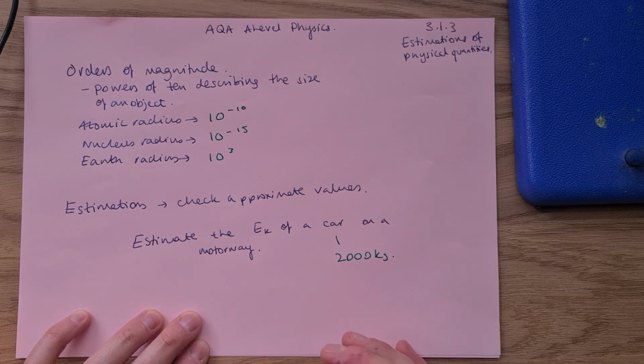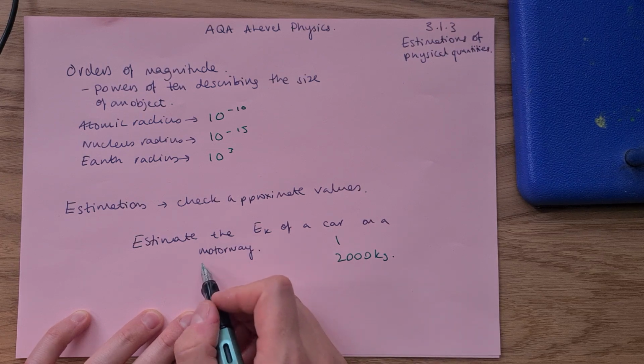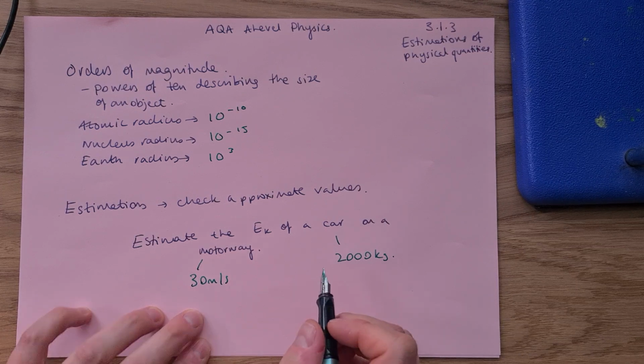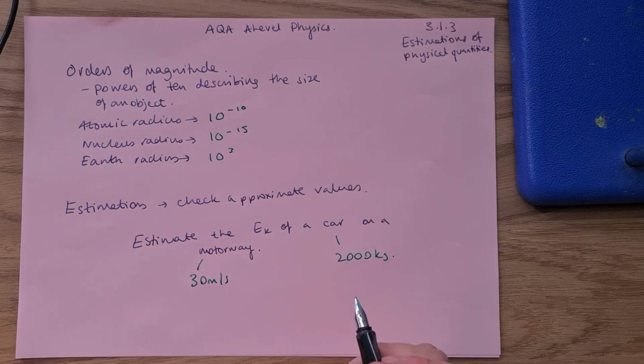If they give you multiple choice answers, they'll have a big range in this because you're not expected to know this off by heart. And if a car's travelling on a motorway, it's going to be about 30 meters per second. I mean, you might be able to work that out from 70 miles an hour. It might be that they give you something else. If you remember at GCSE physics, we had walking as 1.5 meters per second, running as 3 meters per second, cycling as 6 meters per second. So it might be that they give you one of those to work with.